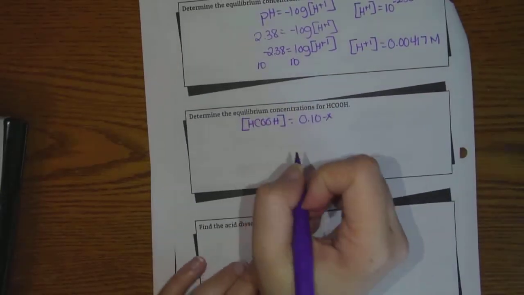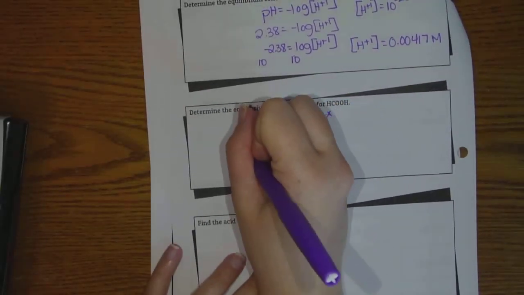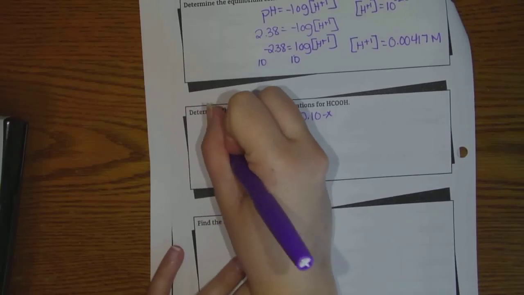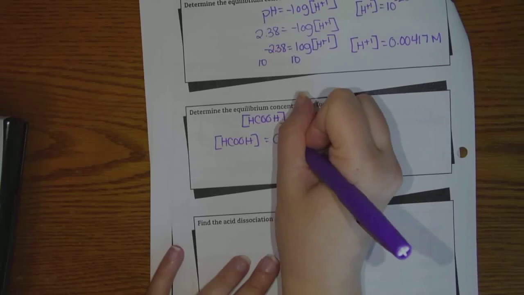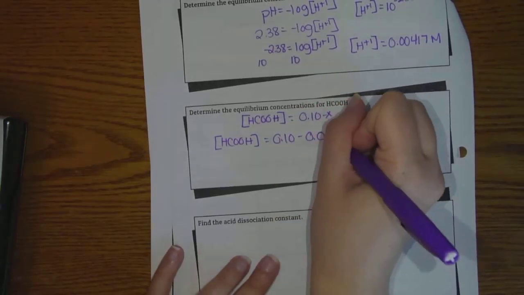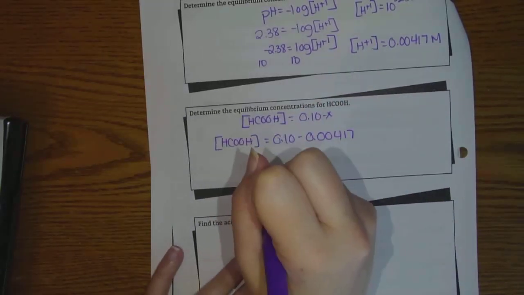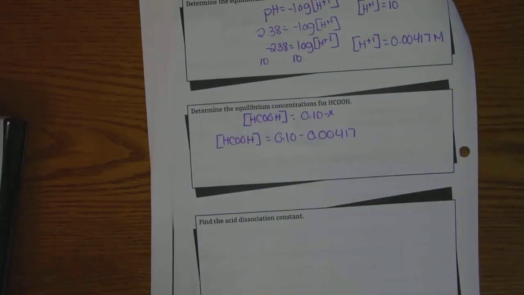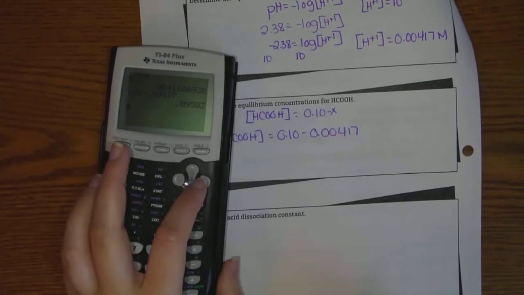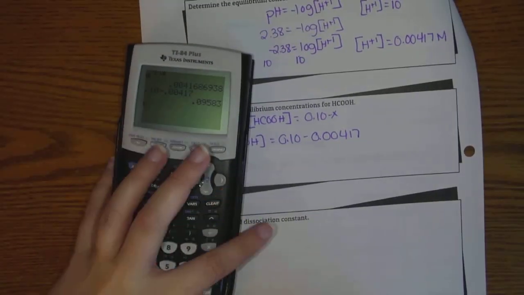So we're going to put in for x 0.00417. Go ahead and put that into your calculator. This number here, that's what we're going to get.